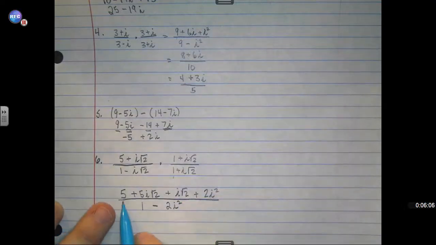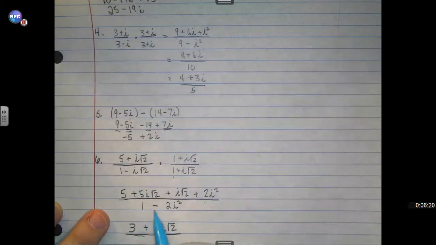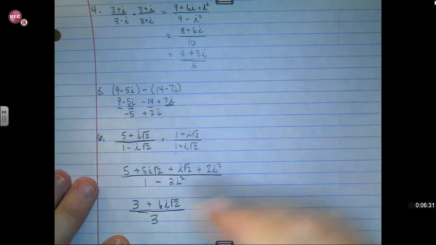In the top, that becomes 5 minus 2 because of the i squared, so I'm going to have 3 plus 6i square root 2. In the bottom, that's going to become 1 plus 2, which is 3. Now I can reduce that, take a 3 out of everything.